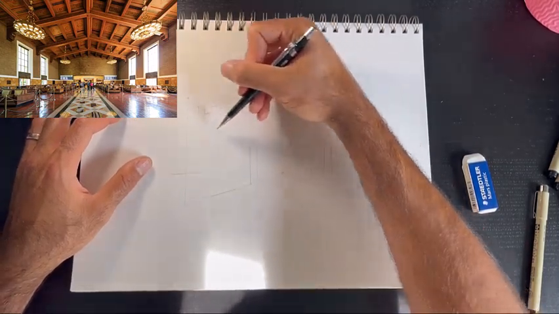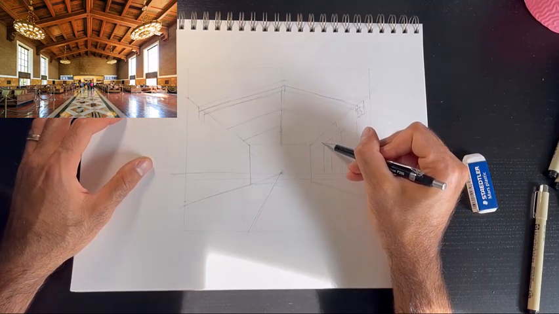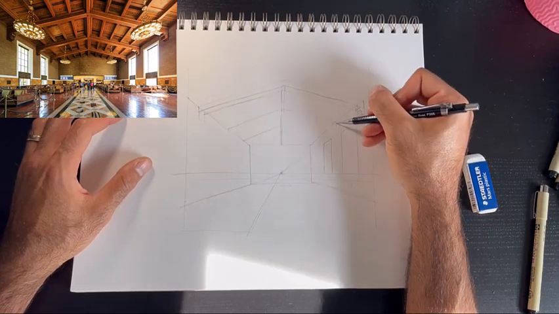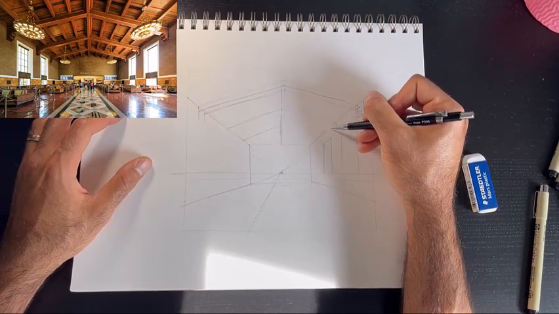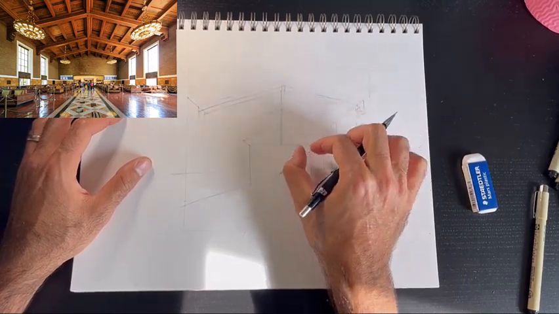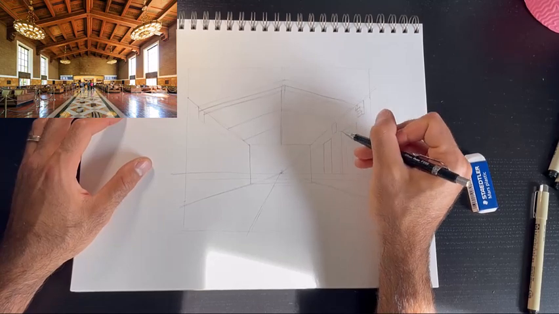And the bottom of these should also line up, so those should align. And the width of this gets smaller as we recede into space, so kind of understanding that.